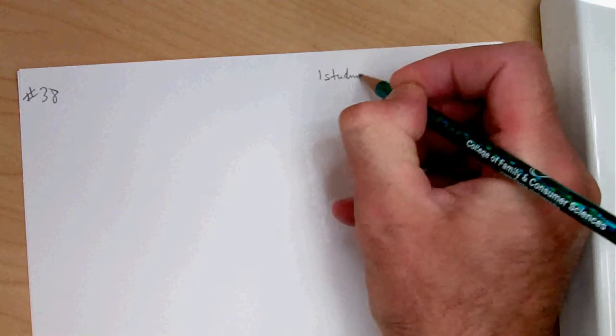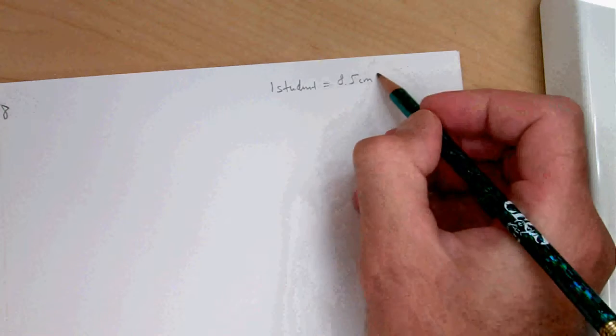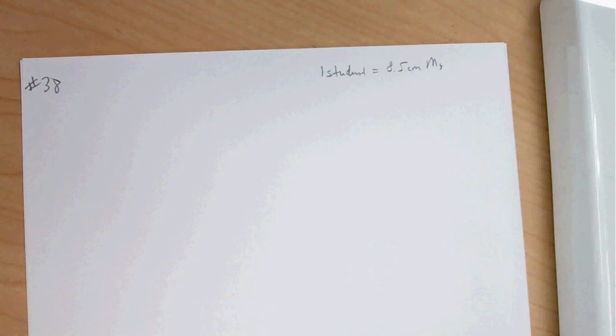Let's take a look at number 38. Number 38 is a problem where they give you the relationship inside of the problem. As you read it, you can see, so I'm going to write number 38 up here, it tells you that each student needs 8.5 centimeters of magnesium. Okay, so that's an equal amount that I'm going to have to use as a conversion factor later.